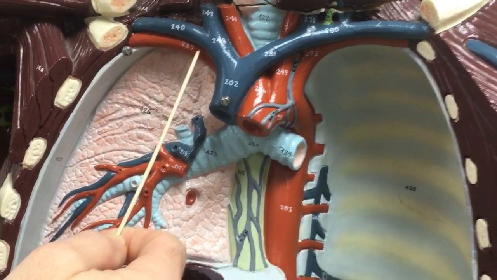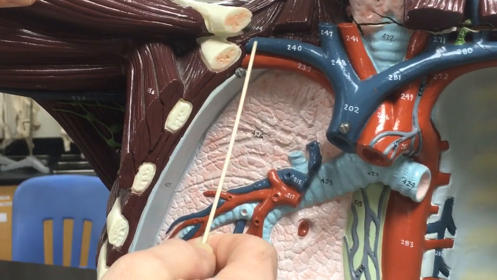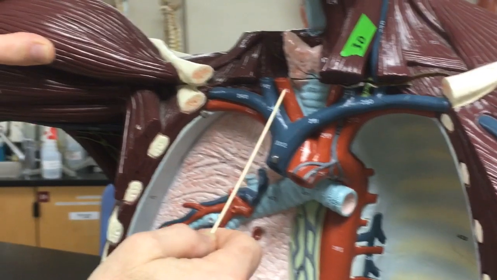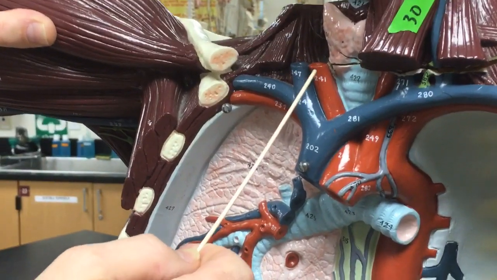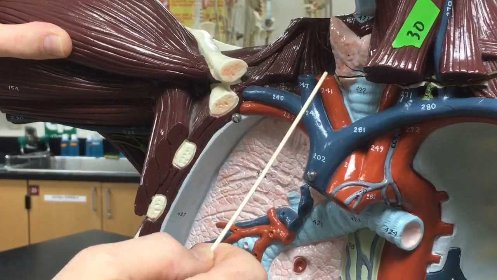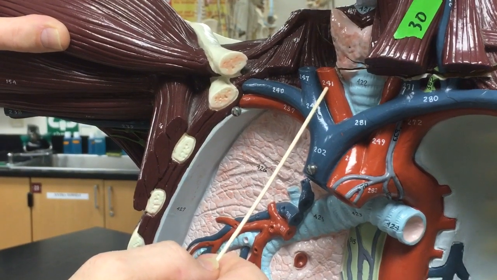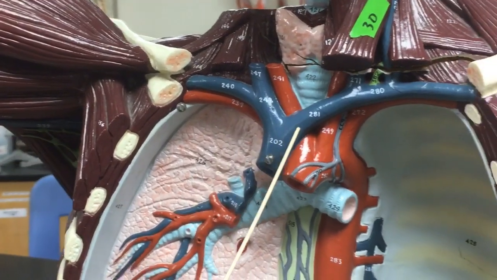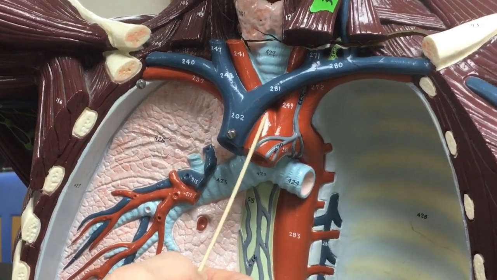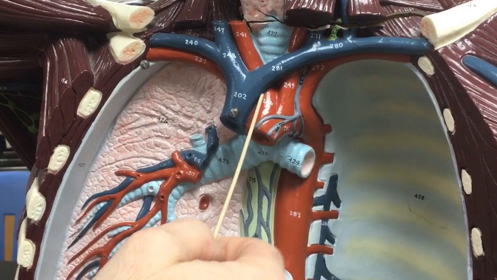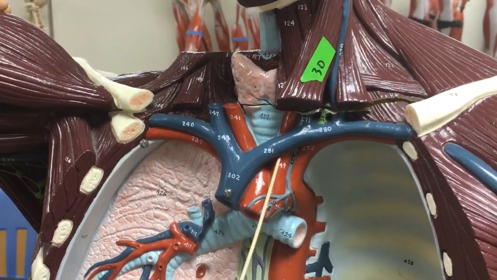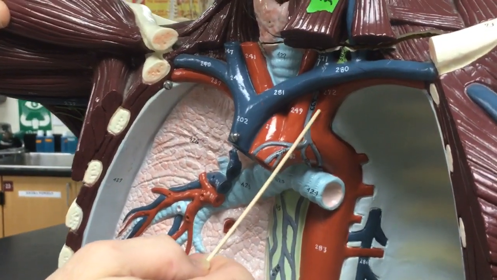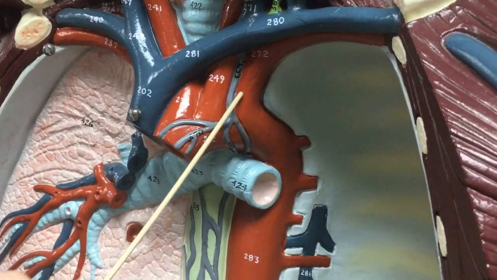All right, so here's the right subclavian artery and vein. The artery running parallel to internal jugular is common carotid. So here's right common carotid, which along with right subclavian come off of the brachiocephalic trunk right here. And then the next branch over, left common carotid artery, and then the third branch, left subclavian.